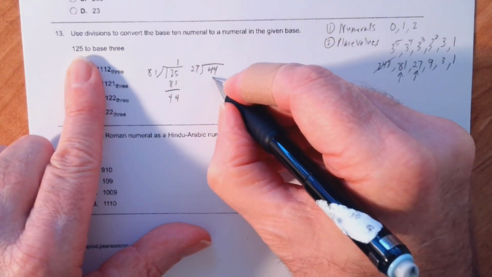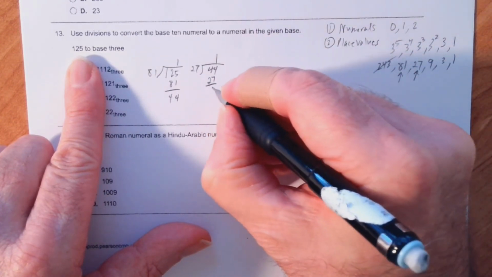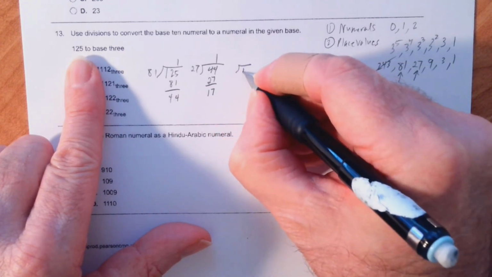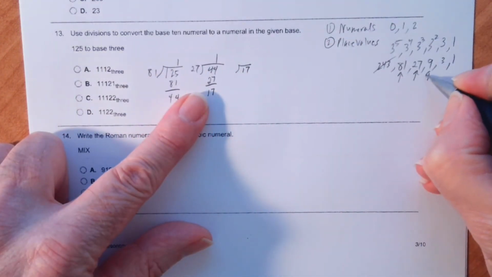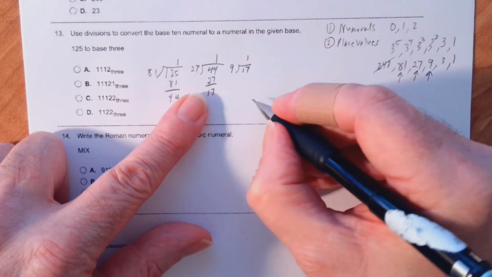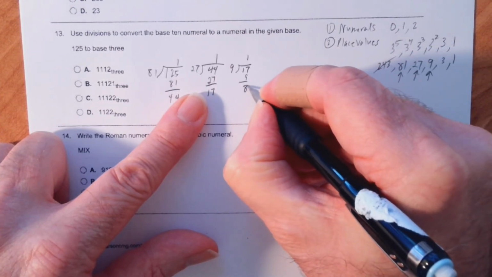Now 2 times 27 is 54, so there's only one 27 in 44, and I get a remainder of 17. Next we'll divide by 9. 2 times 9 would be 18, so there's only one 9, and when we subtract, we get 8.